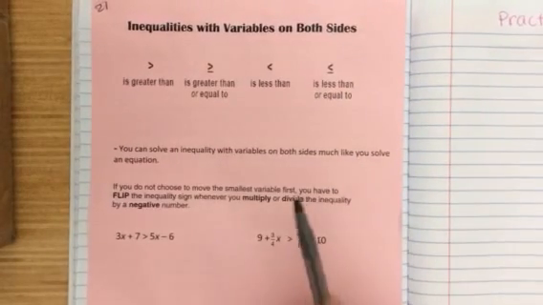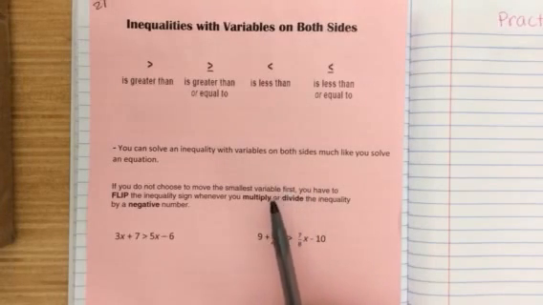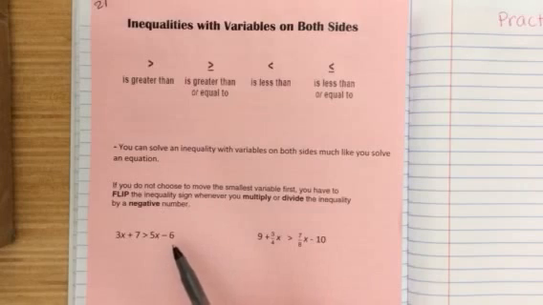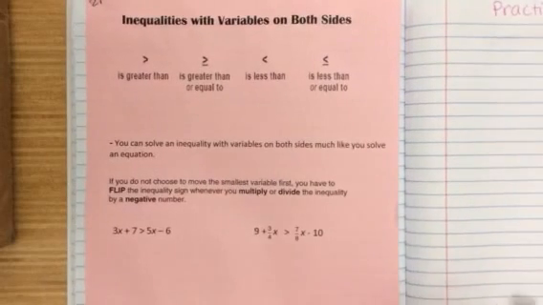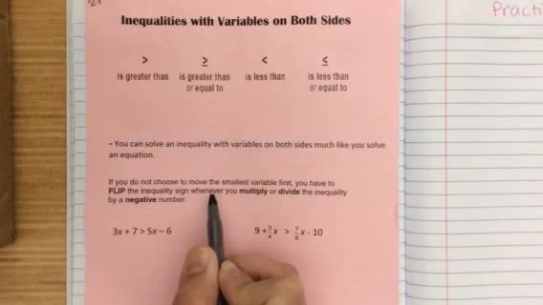Now we are going to solve inequalities pretty much the exact same way that we solve regular equations with variables on both sides. But if you remember in the previous lesson, I told you that when you look at the variables on both sides, to always move the smallest one first. If you move the smallest one first, then you are good to go. However, if you do not move it, you might end up with a negative symbol on the variable.